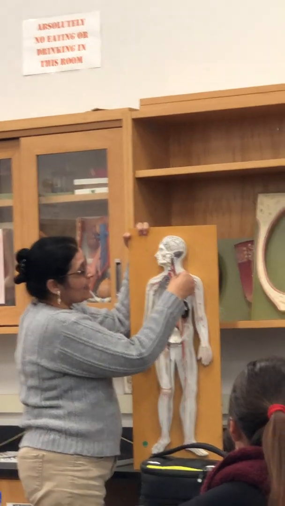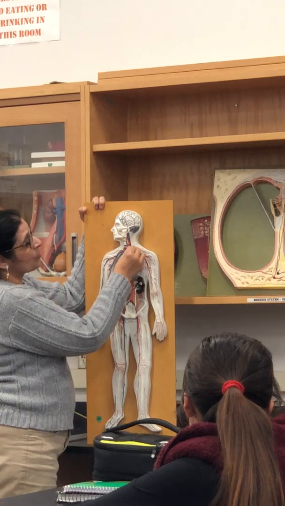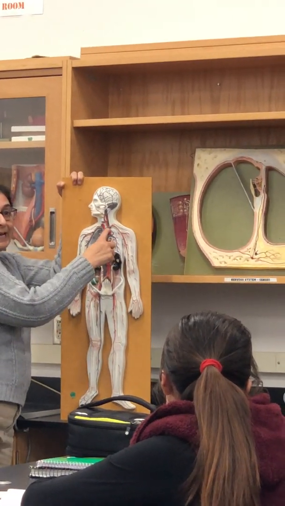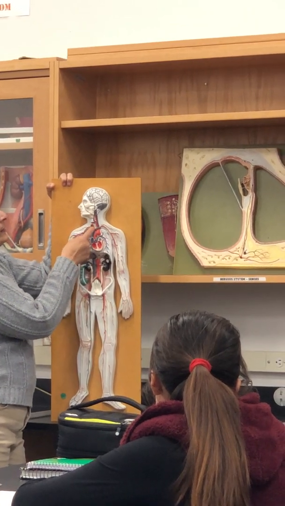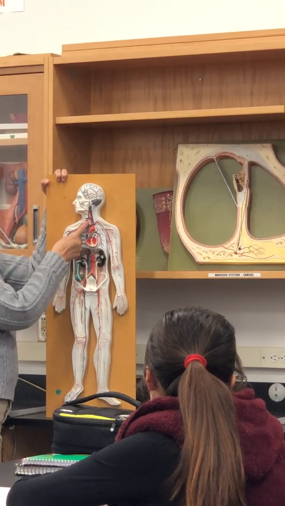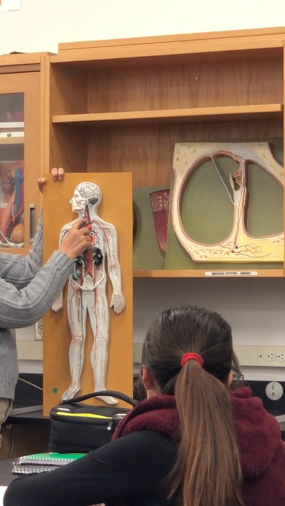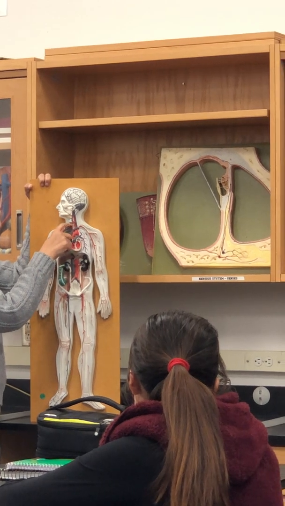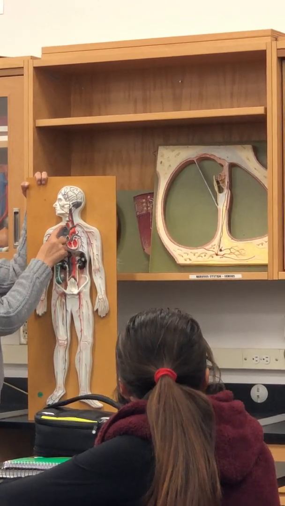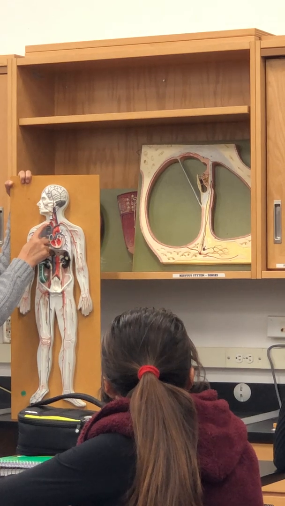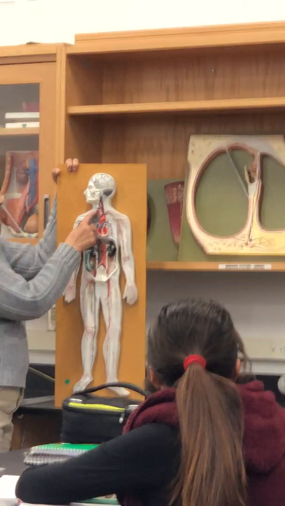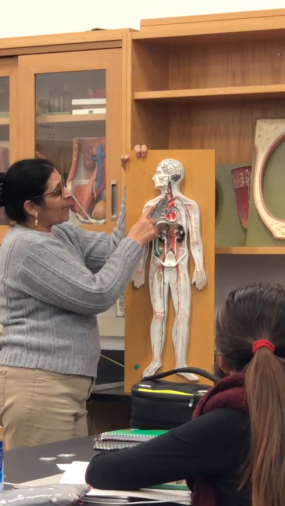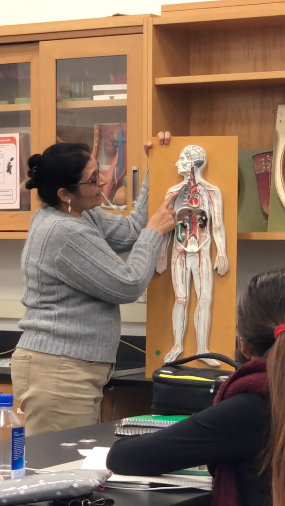This is the left common carotid artery which goes to the neck, and this is the left subclavian artery. The brachiocephalic trunk then gives out 2 branches. One is again going to the neck and up, which becomes the right carotid artery, and then you have the right subclavian artery.